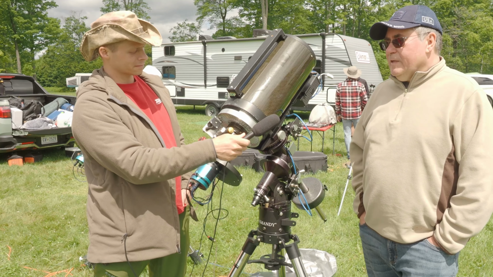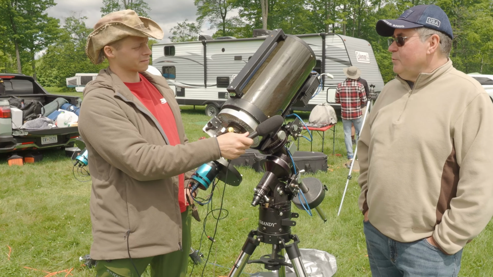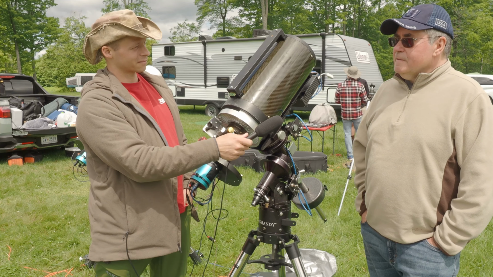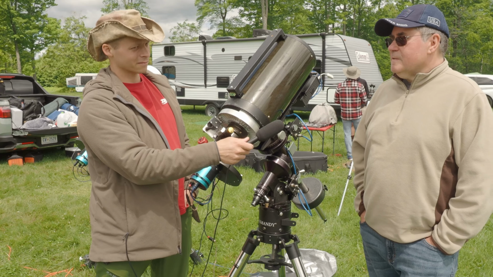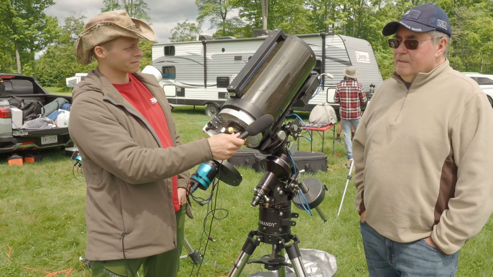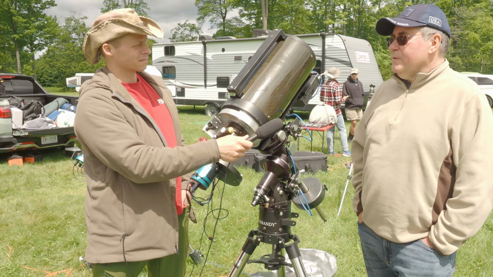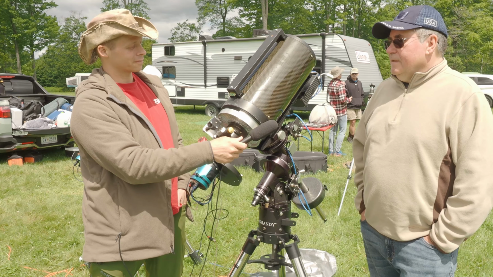And that software I'm running, CCDCiel. It has pretty much everything you need. It has polar alignment. It has autofocus. It has a planner. It has even guiding internally. So it does everything you want.